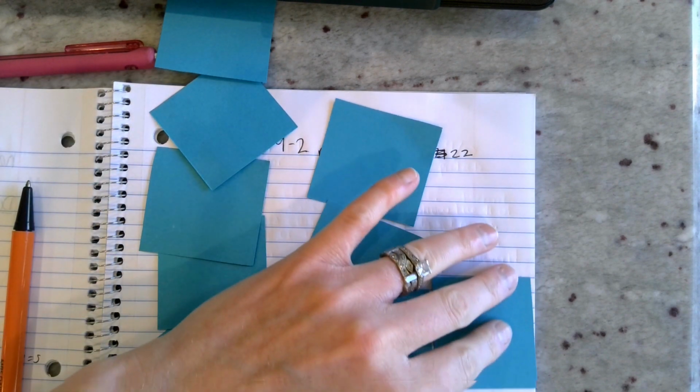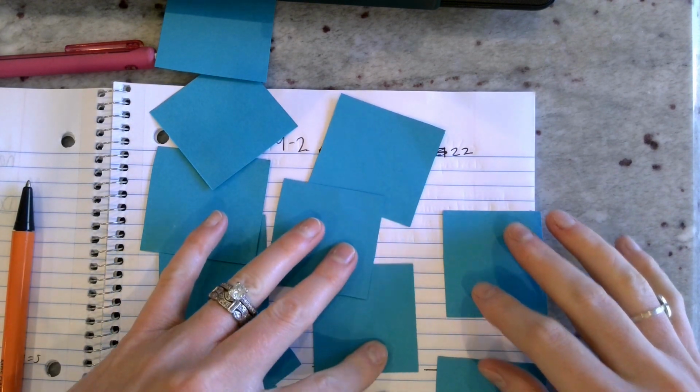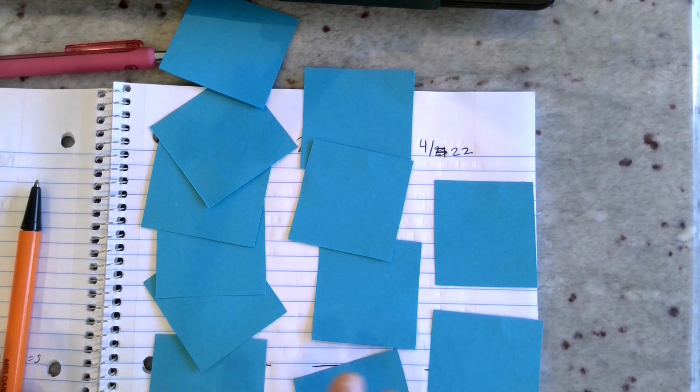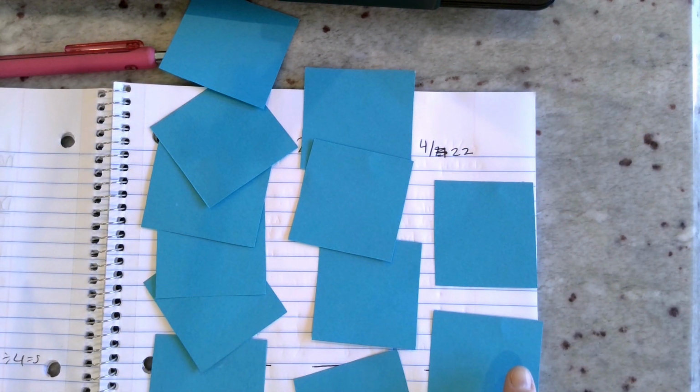So we have 3 columns here. All right, today we're talking about the average. So we want to find the average of the numbers 6, 4, and 2.